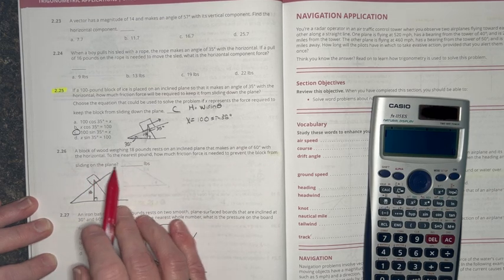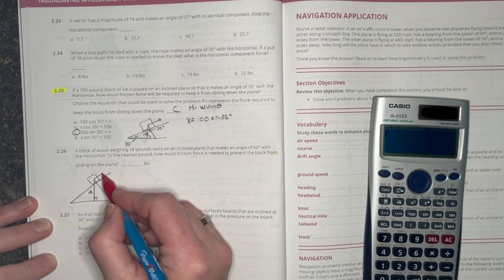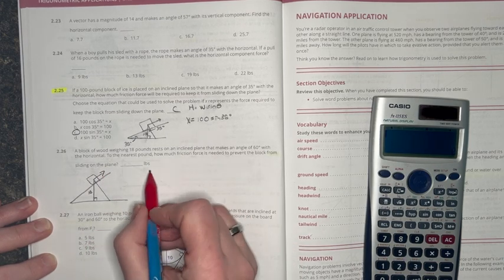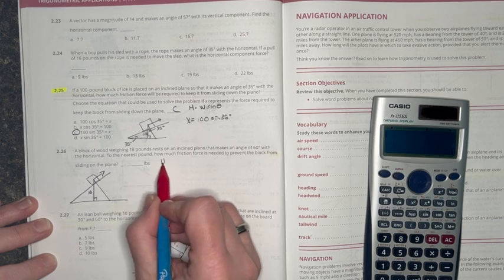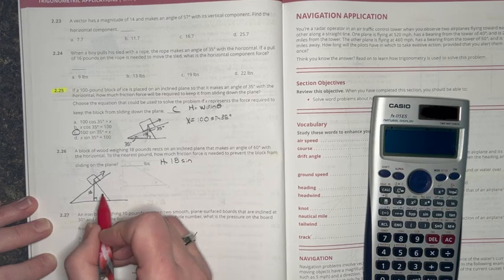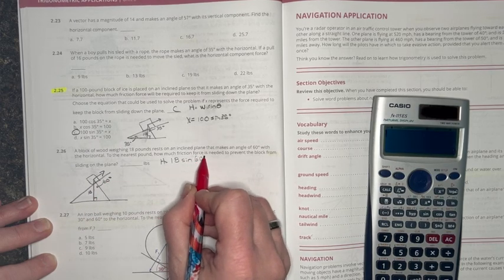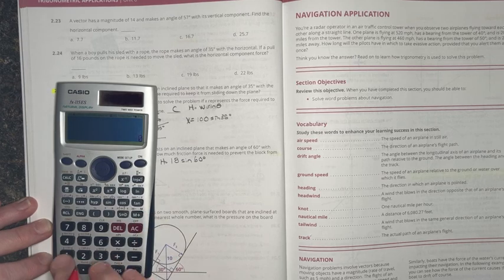Okay. To the nearest pound, how much friction force is needed to prevent the block from sliding down the plane? All right, so H again is equal to the weight of 18 times the sine, oh, I forgot to write it, of 60 degrees. Okay. Calculator.